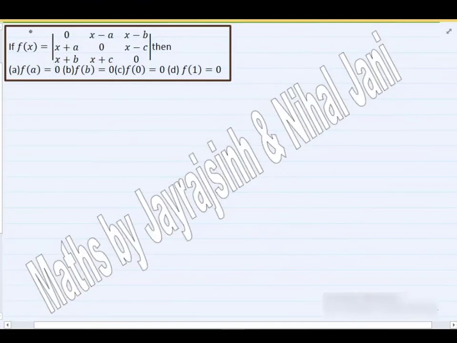Let's see the next question. If f of x is equal to one determinant with x, A, B, C, then we have to find the correct option from the following options. Okay, most promising option is option C, because we have to find f of 0, right? So it's most simplest one. So let's find out f of 0. We have to replace all the x by 0.